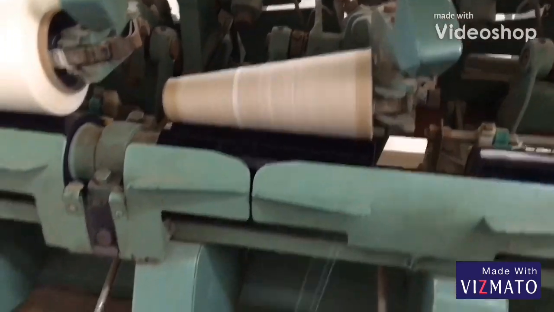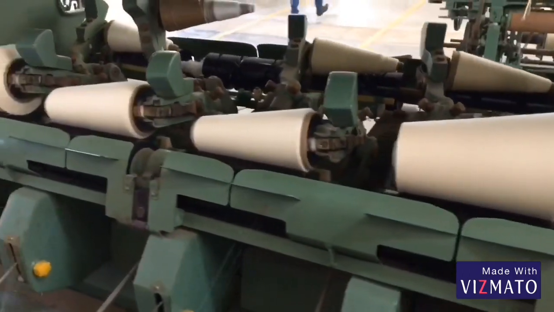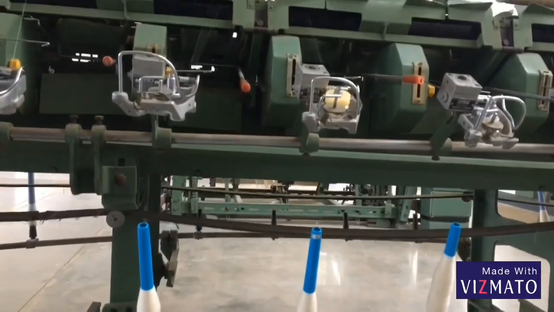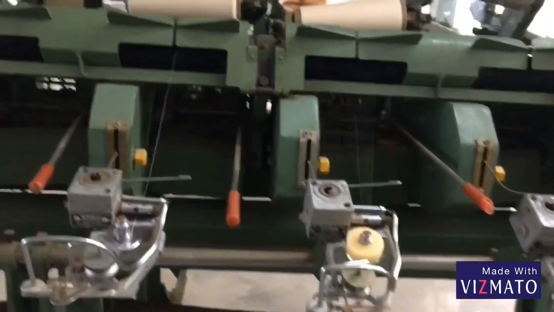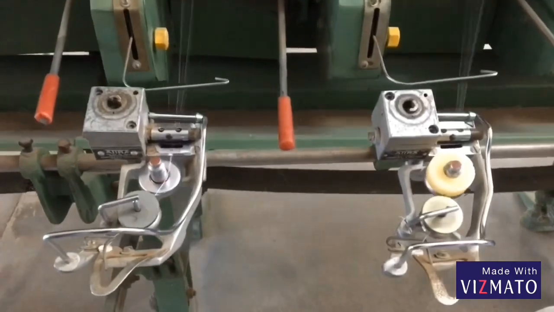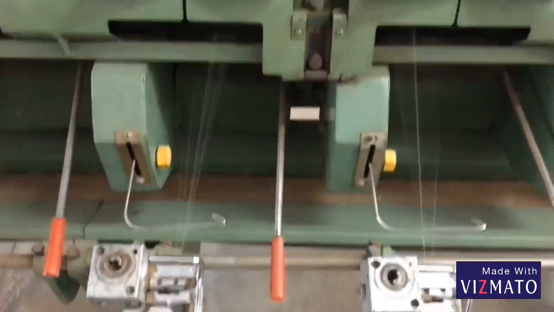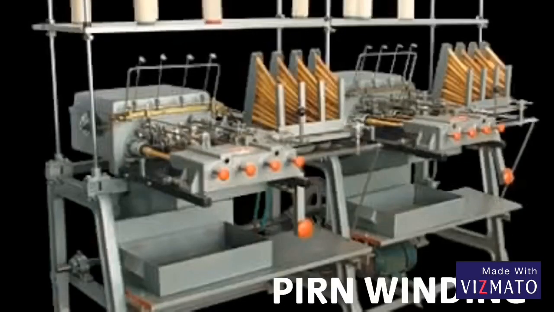Cone winding is to make a bigger package from ring bobbins in order to get a continuous length of yarn on cones for subsequent processes like warping, weaving, knitting, etc. This cone is also used as weft yarn in shuttle looms. The yarn supply from the bobbin is traversed onto the cone through a tensioner to tightly wrap the yarn on the cone.